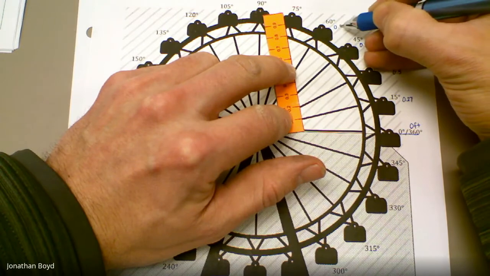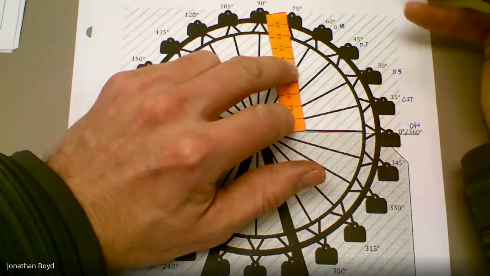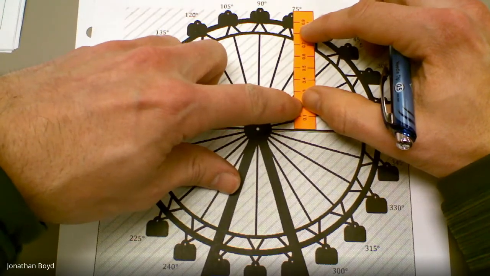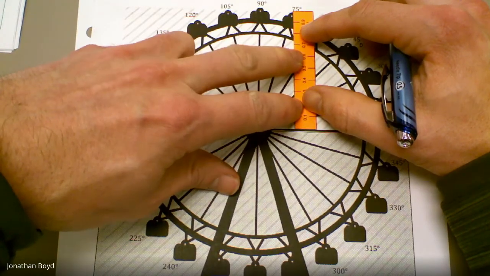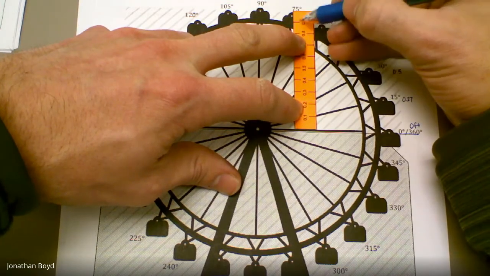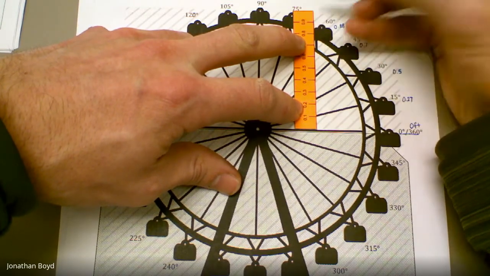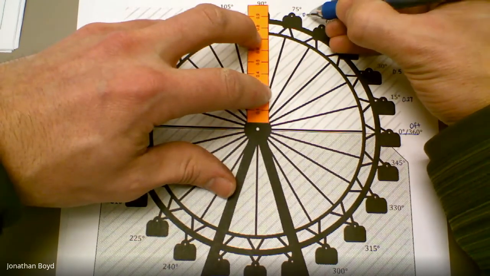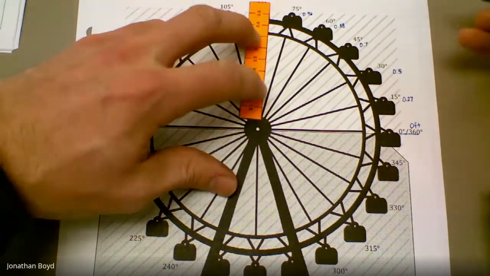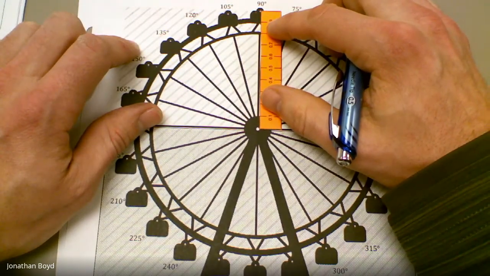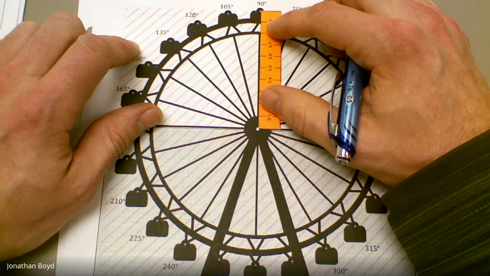This is 0.88. Now we're at 75 degrees, so we're going to get up here, and this one is less than 100 feet but looks like more than 90. So let's say about 0.96-ish. Let's write that in there, 0.96 units.